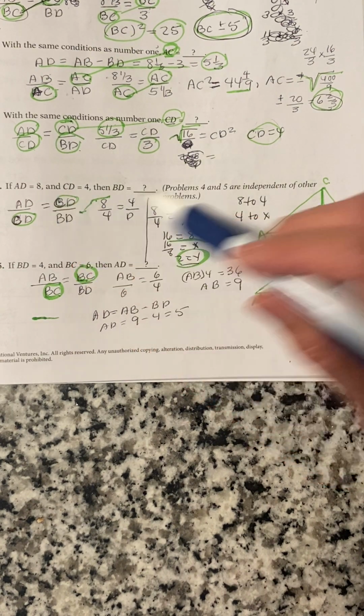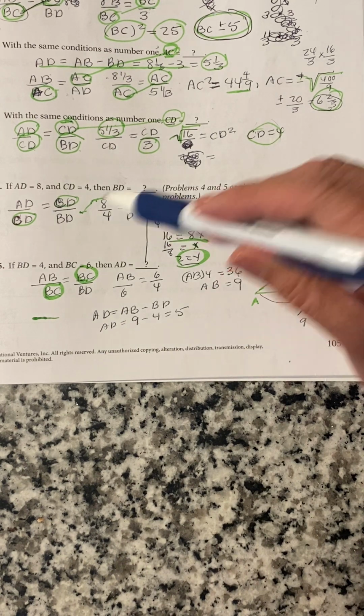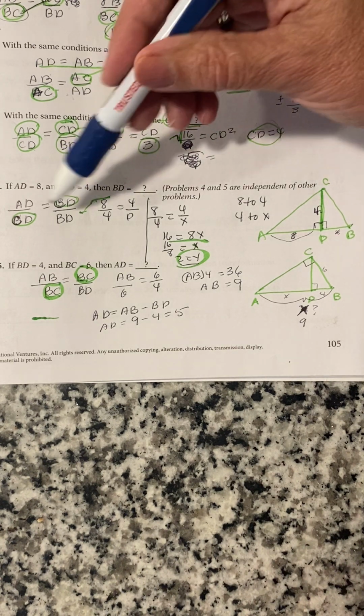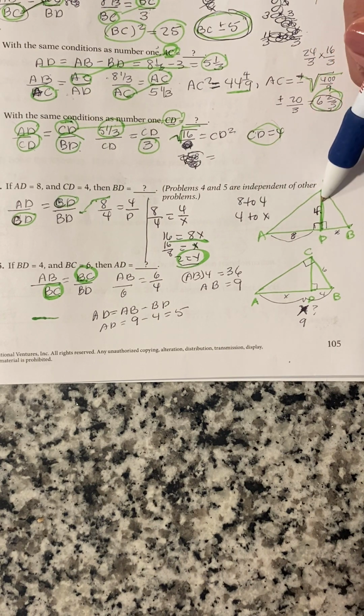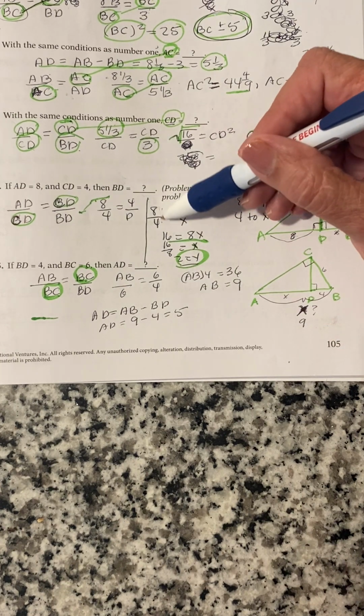I have AD equals 8. This equals 8 right here. And CD equals 4. This perpendicular equals 4. So we know that we got 8 and 4. Then BD is what? So now we have another proportion. We have a proportion of AD to CD. So basically AD to CD is going to be 8 to 4. So we write 8 to 4 here.